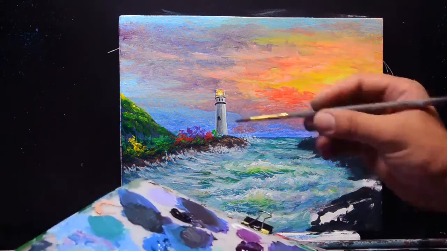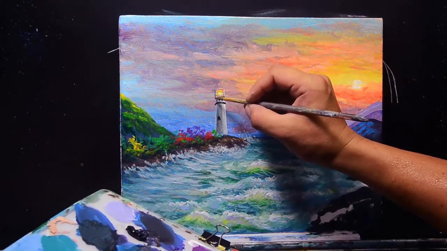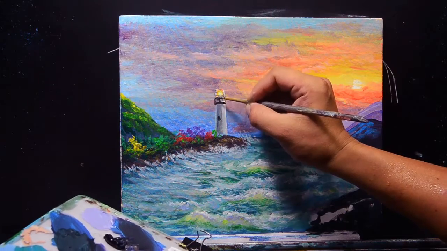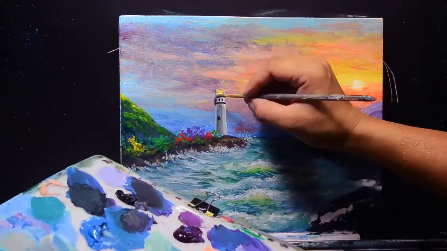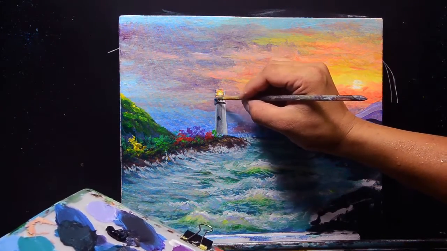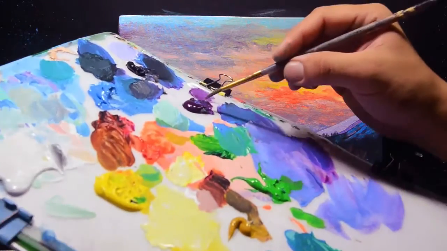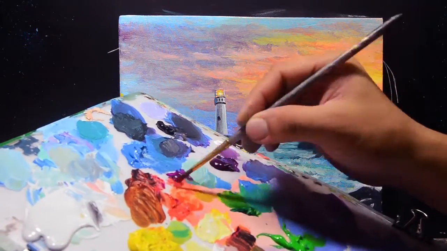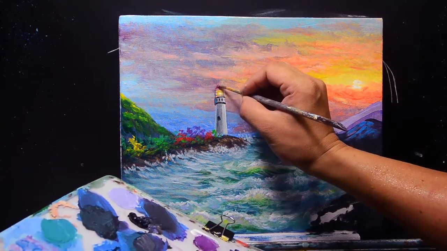Then I'm going to add the roof. Or just I'm going to detail this area here. Then the cobalt blue, this area. Going to add the roof in that area there. I'm gonna mix the color of the violet and the fluorescent orange yellow for my roof on this watchtower here.